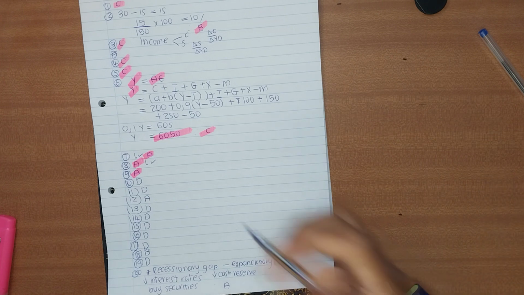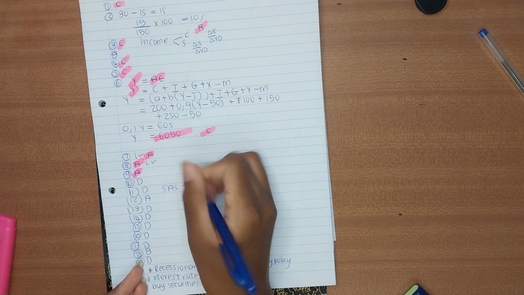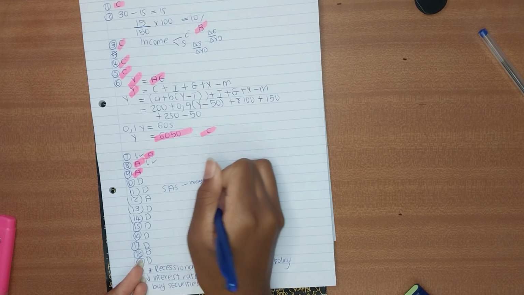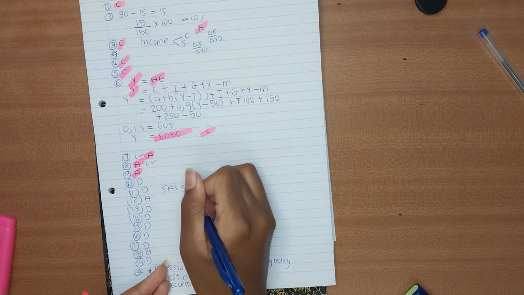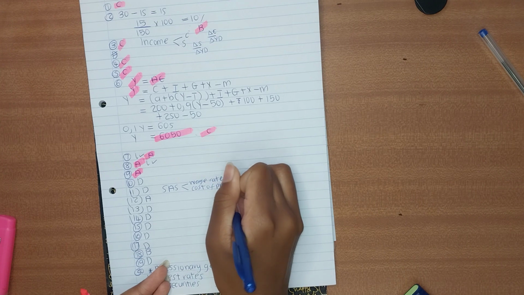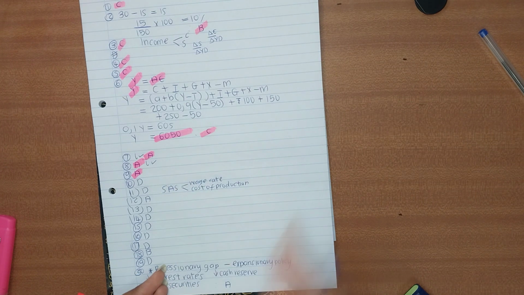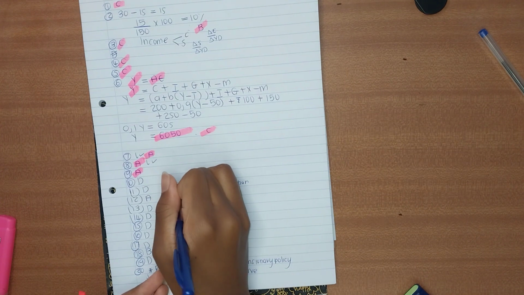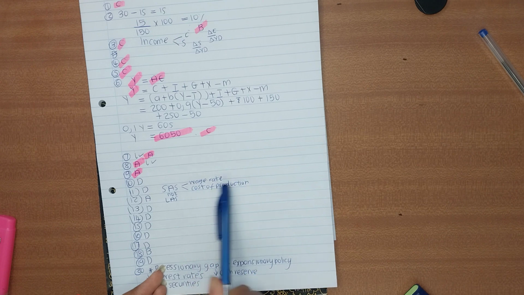So what you guys need to remember is this. Short run aggregate supply is affected by the wage rates. It's affected by cost of production. So when they talk about a change in the short run aggregate supply and not the long run aggregate supply, then it will be because of a wage rate change or a cost of production.